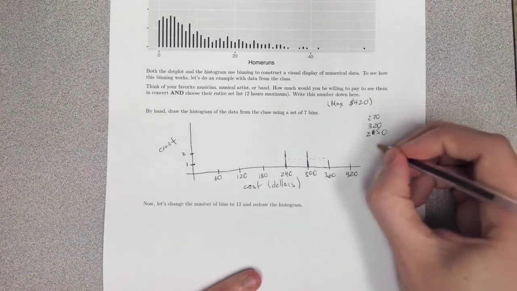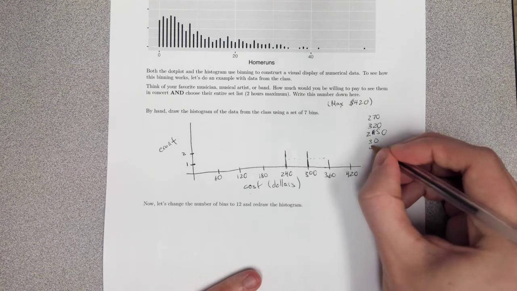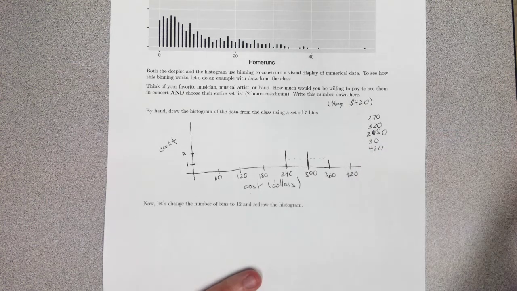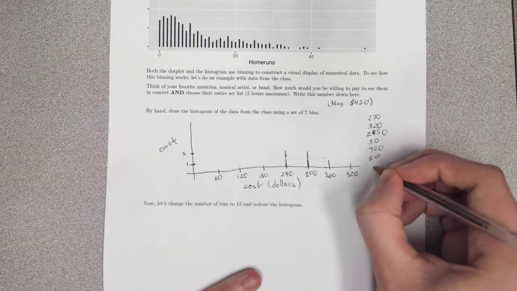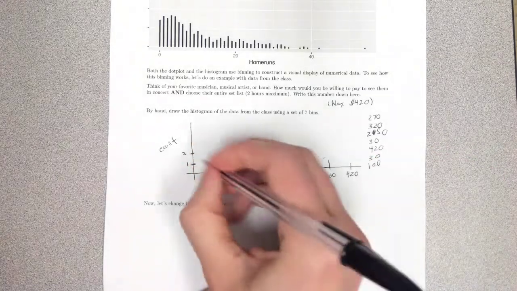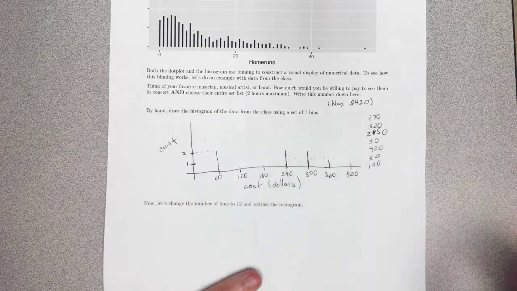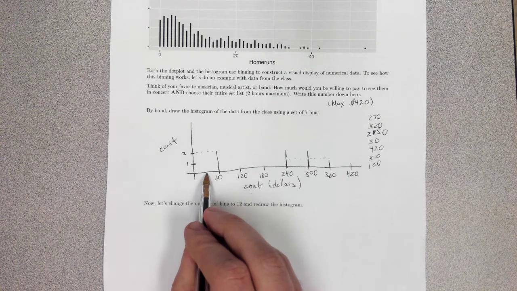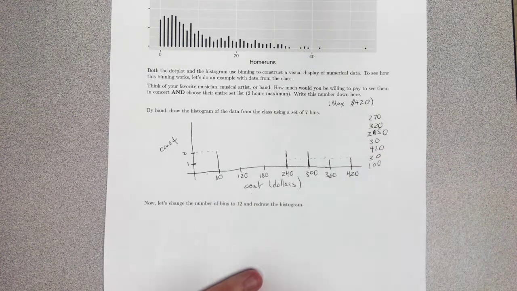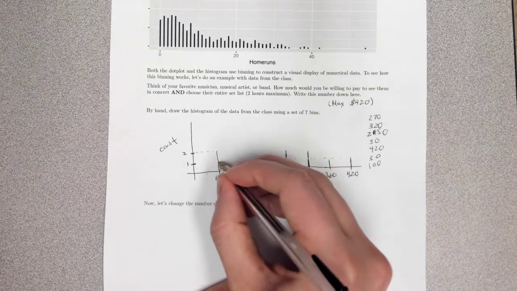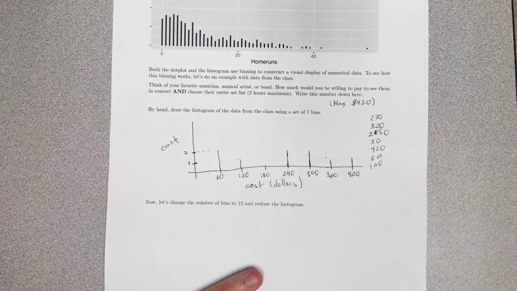Just to speed things up, we'll say the next people said they would spend 30, then maybe the max of 420, then another 30, and then maybe 100. It looks like this. The 30s go into this bin, the 420 goes into this bin, and the 100 goes into the 60 to 120 bin.